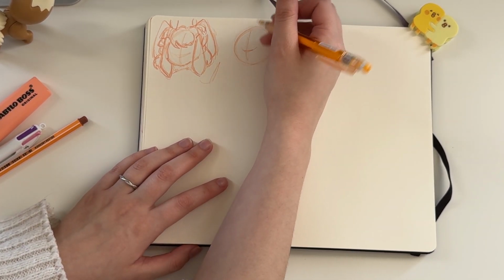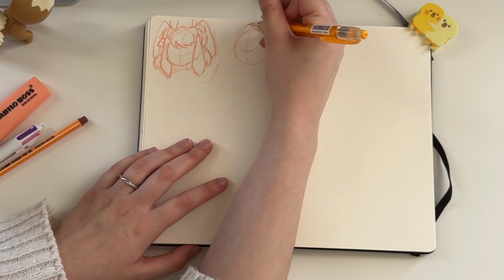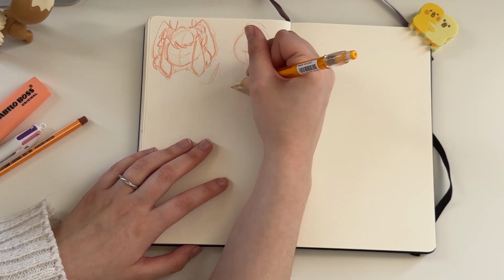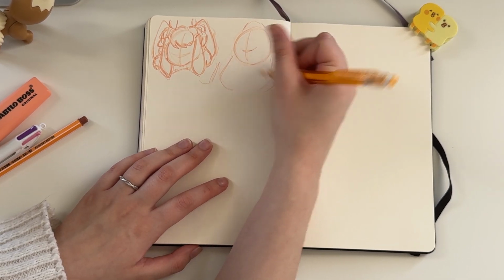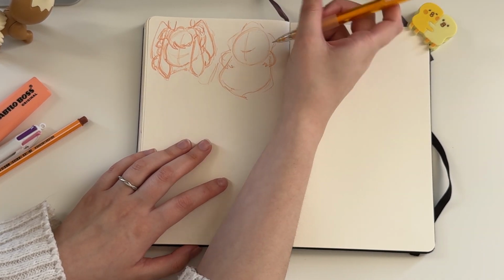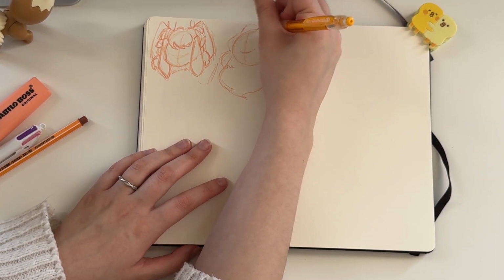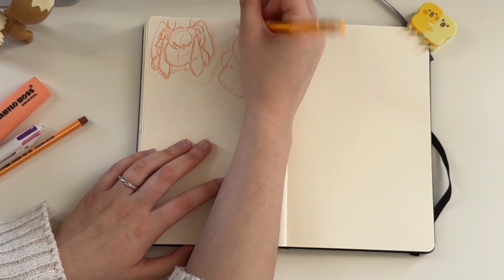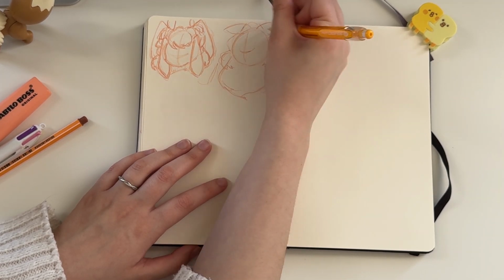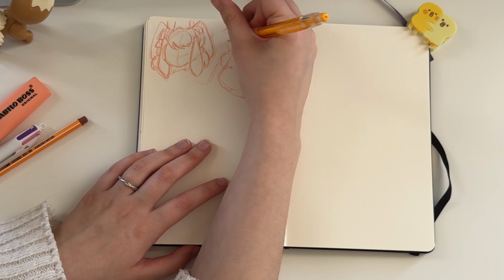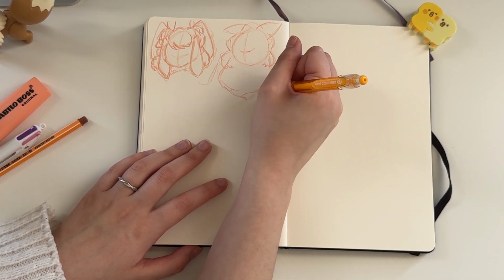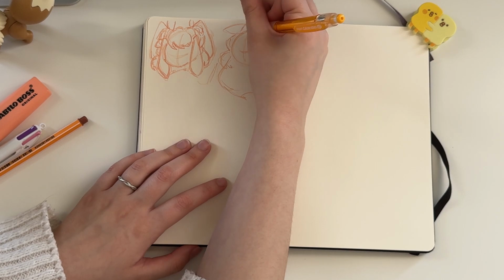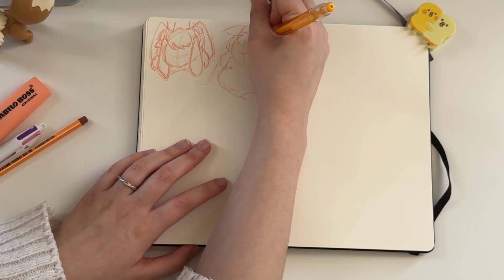So, just give her a really high ponytail and then let it kind of fluff out. Ooh, because then if we do this, we can do the bow big to also give that look of ears, and then the tail would come down. And then of course her wings.